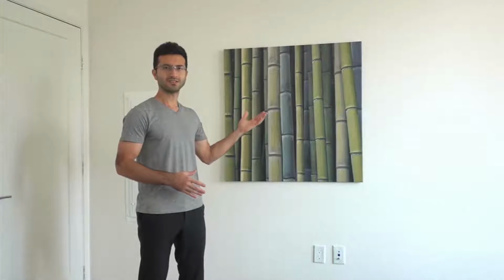You see how much nicer this decoration makes the wall look? That has nothing to do with Python decorators. Yeah, I don't know why I brought that up.